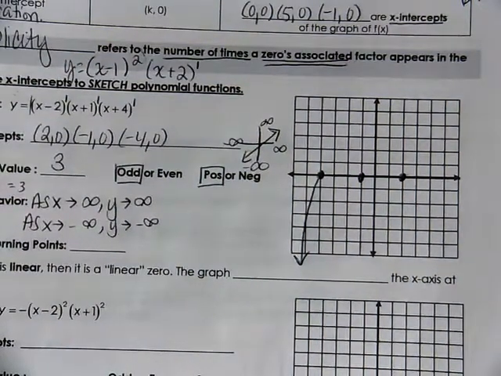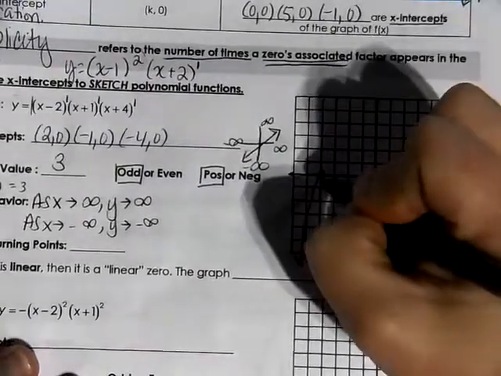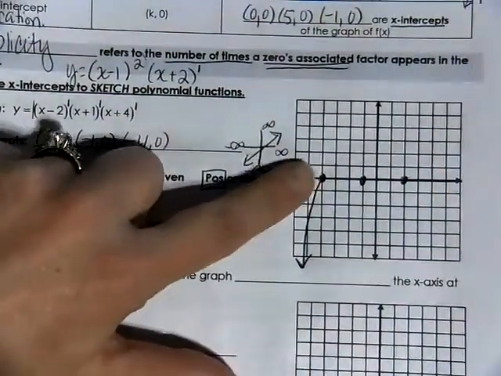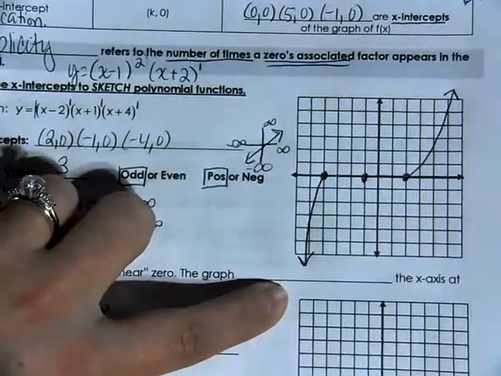All of these functions are not going to be zigzag, so don't do that. You want it to look kind of curvy. So I know that my end behavior means that my arrow at the very end is going to be pointing down, and my arrow over here is going to be pointing up.